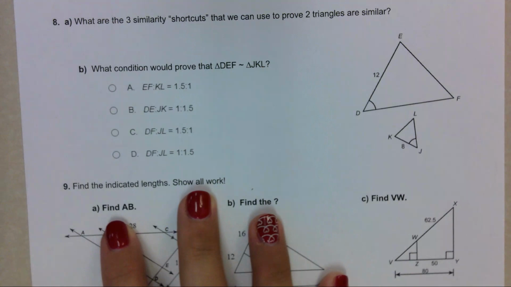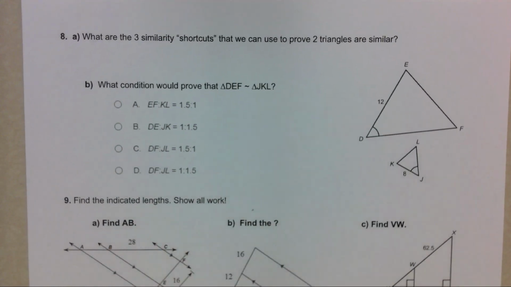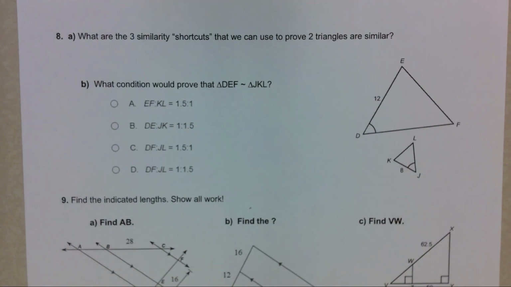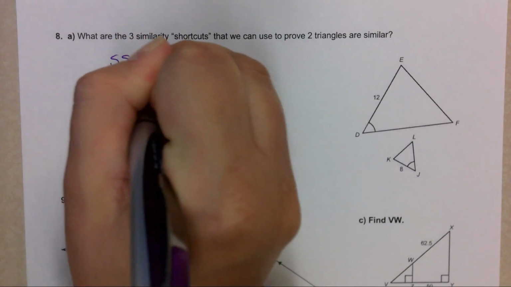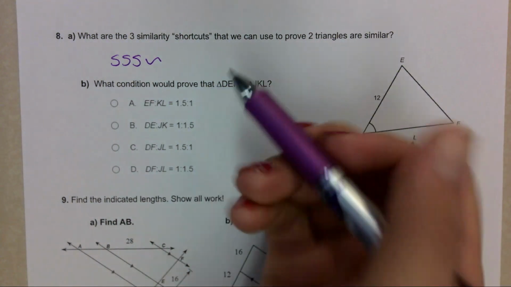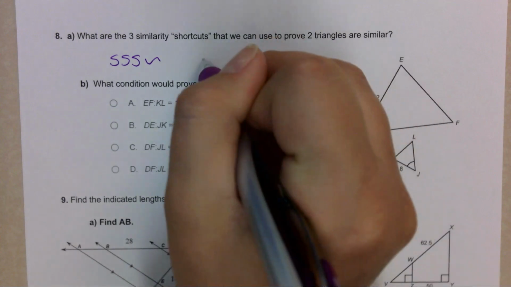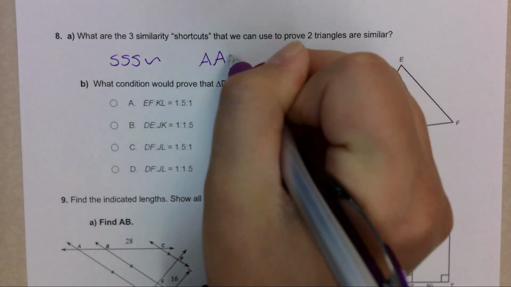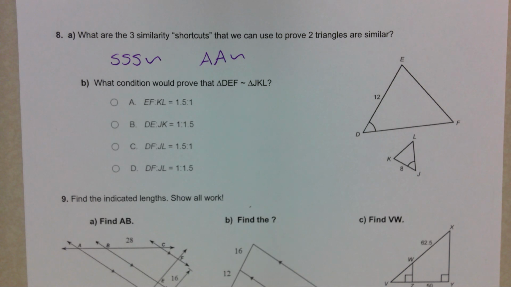Alright, moving on to number 8. It says, what are the 3 similarity shortcuts that we can use to prove 2 triangles are similar? So we know to be similar we need all 3 angles congruent and all 3 corresponding sides to be proportional. And then the 3 shortcuts we saw were side, side, side. If all 3 pairs of corresponding sides are proportional, then your triangles are similar. Angle, angle similarity. As long as you have 2 pairs of corresponding angles that are congruent, your triangles are similar.